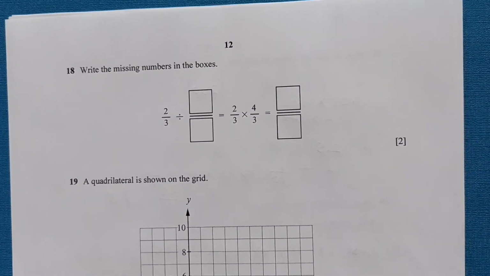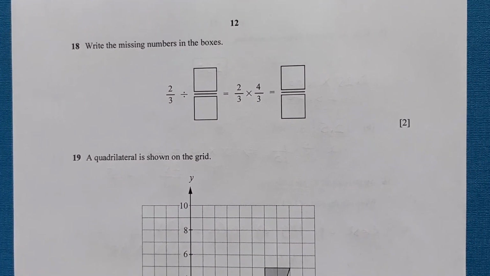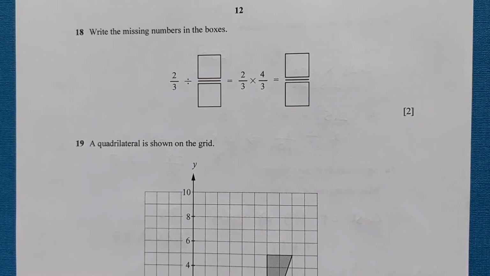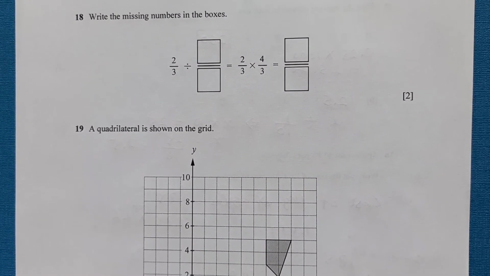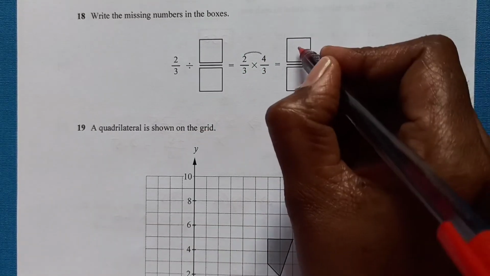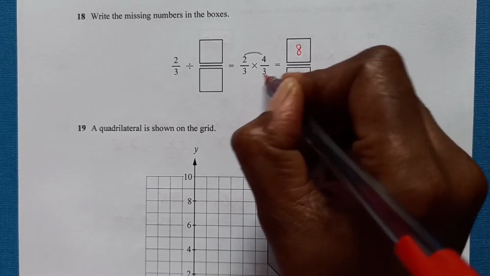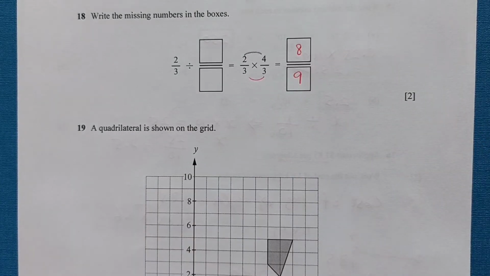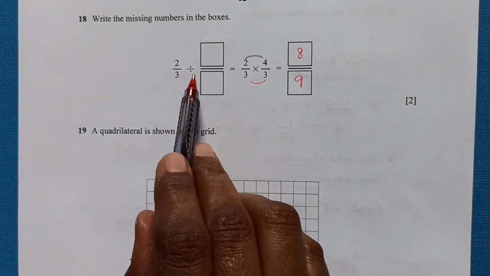Number 18. Write the missing numbers in the box. Okay, so let's see what numbers will come here. So we have 2 over 3 divided by something, and we have the answer, and then we have again, let's see. So we can just multiply this to get this first. 4 times 2 is 8, 3 times 2 is 6, and this is 3 times 3, which is 9, right? So let's see this one, 2 by 3 divided by.